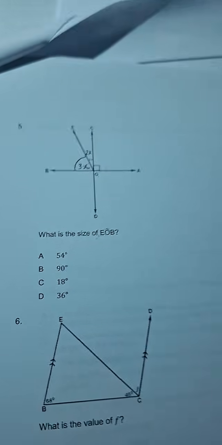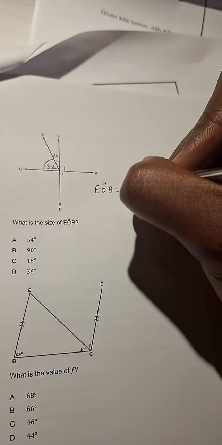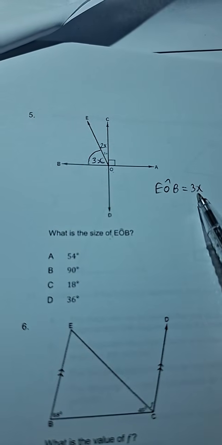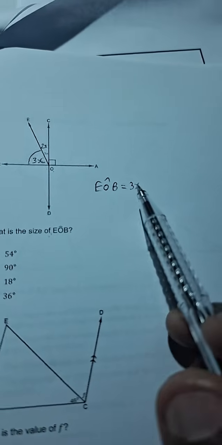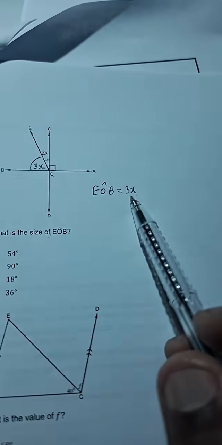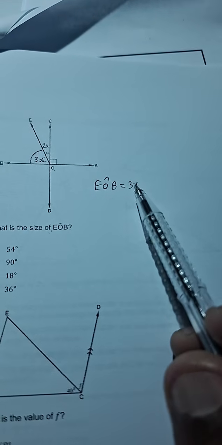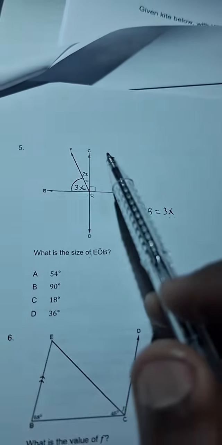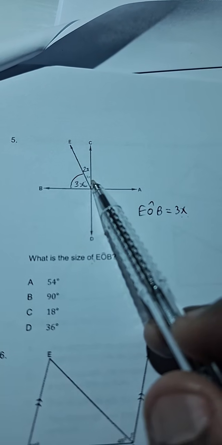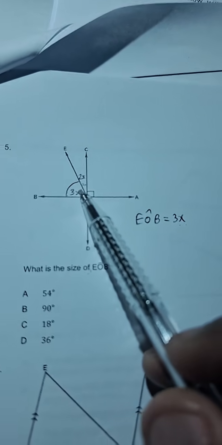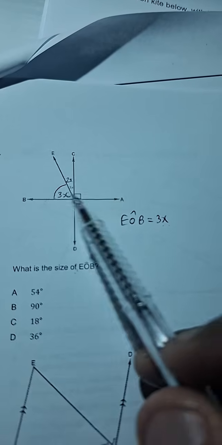So we currently have the size of the angle in terms of x. When we say in terms of x, it shows us the angle having a variable of x. So if we look at the situation, all of it, yes, I'll do that, Minnie, don't worry. We have 3x, we have 2x, we have 90.